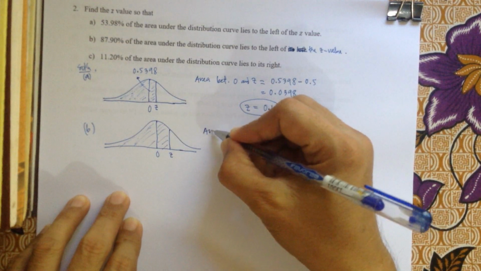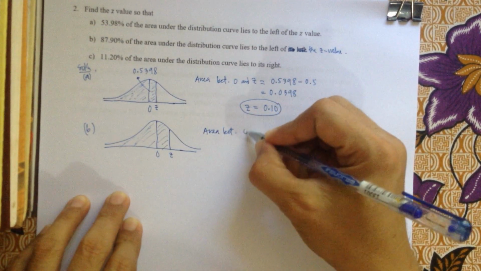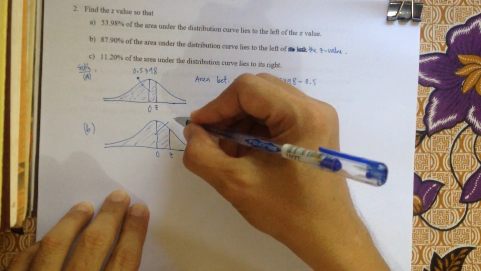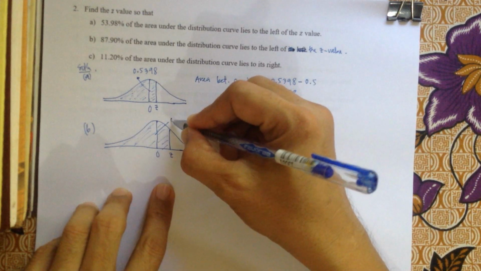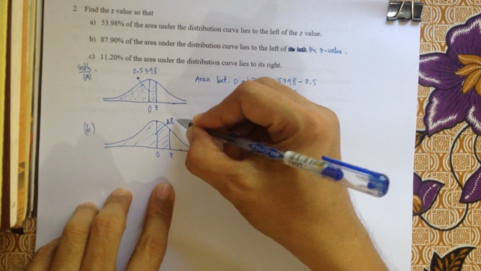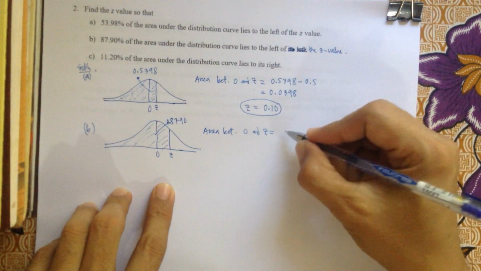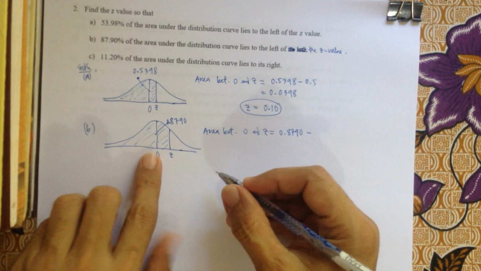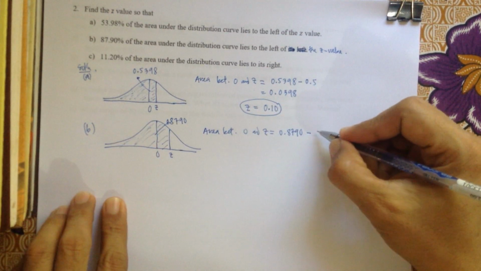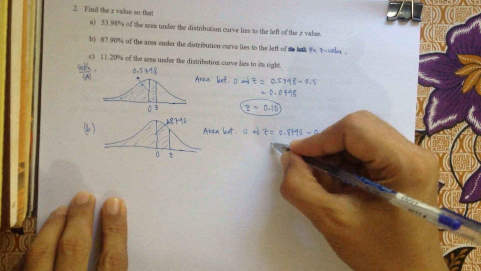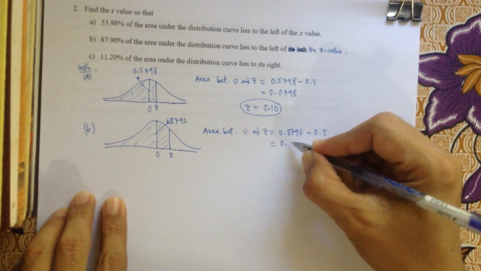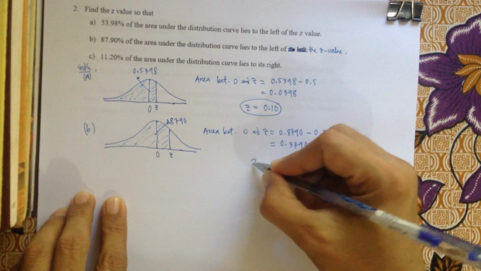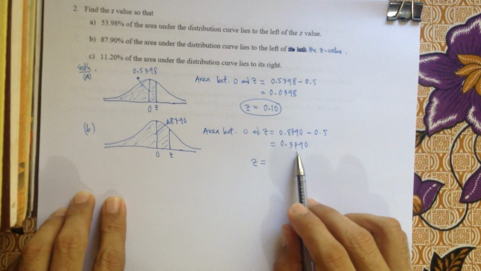So the same procedure, we find the area between 0 and z, and that means that we subtract the total area here, which is 0.8790, from the area of half of the normal curve, which is 0.5, and subtracting we have 0.3790. So what is the value of z? This is the area between 0 and z.